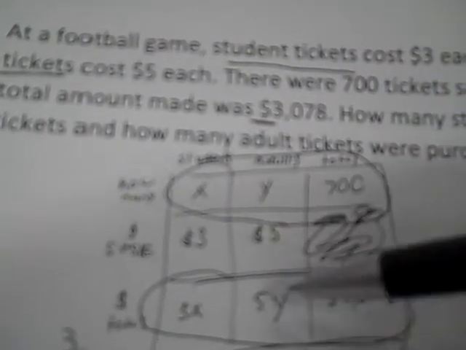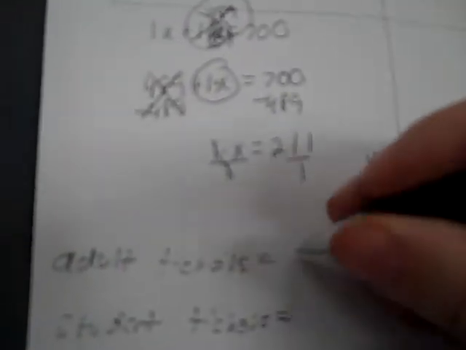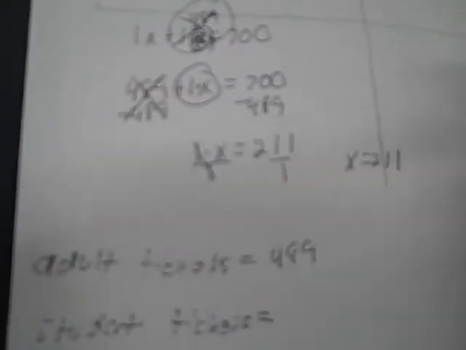Okay, so this was the answer for y. So here's my letter y. What column's that under? That's the adults. So 489 is the adult tickets, and then 211 is the student tickets.